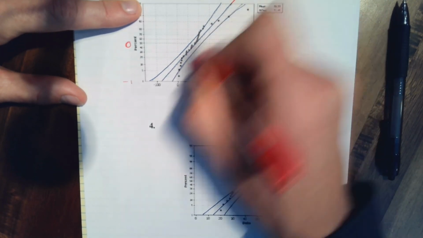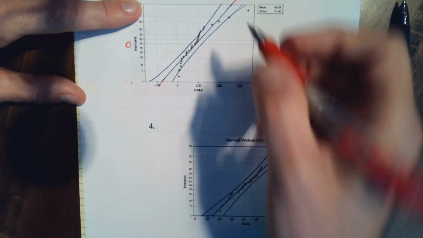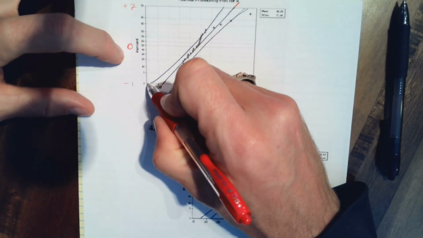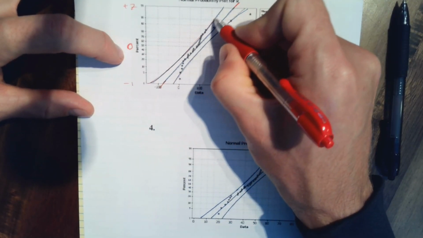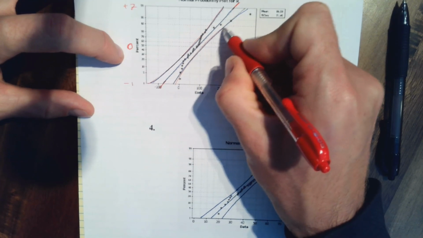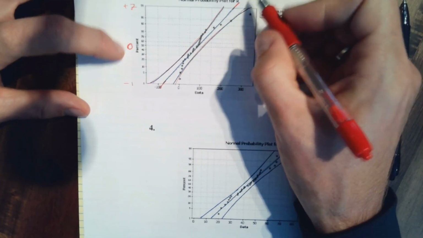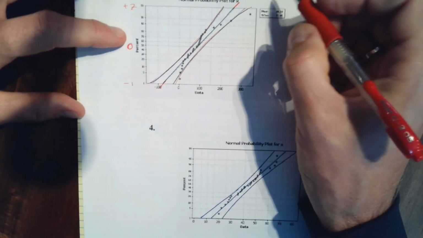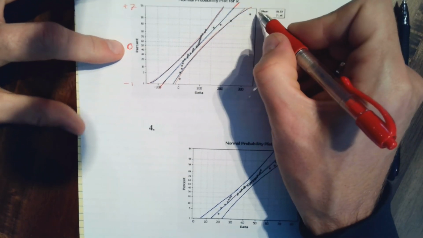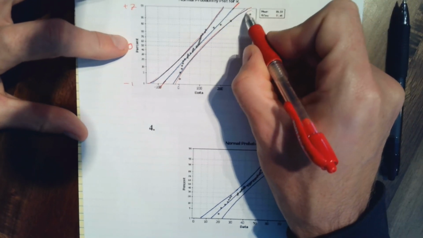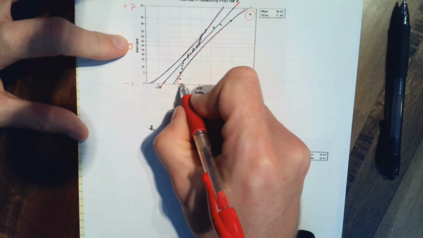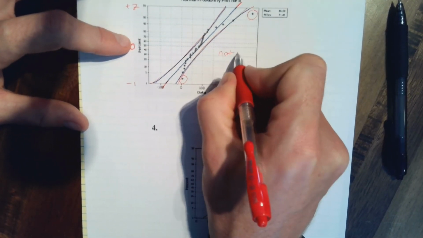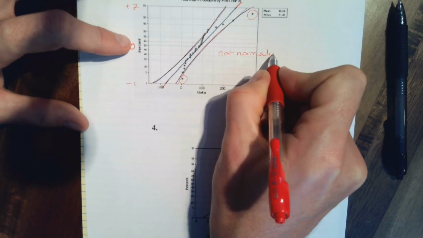So that's the center line that I'm referring to. To help us know if these are staying close enough, many probability plots will include these boundaries. These boundaries always have a slight curve to them. If all of the points on your scatter stay within these boundaries, you can say that it is normally distributed. Now in this case, I have some values that are definitely out of bounds, and so I would say that this is not normally distributed.